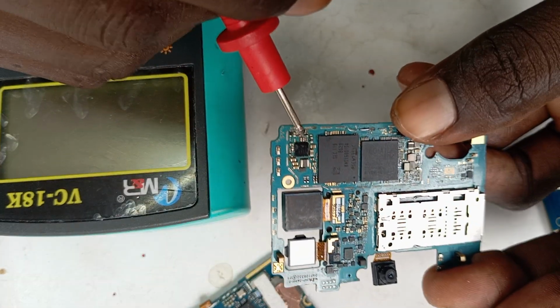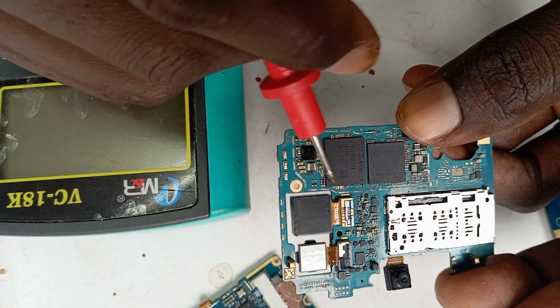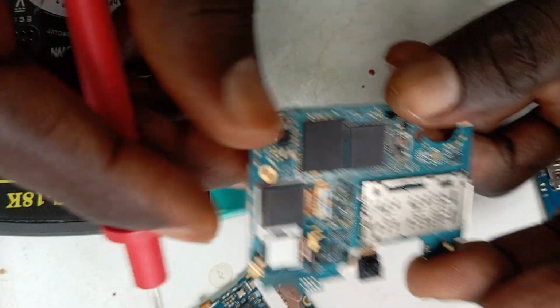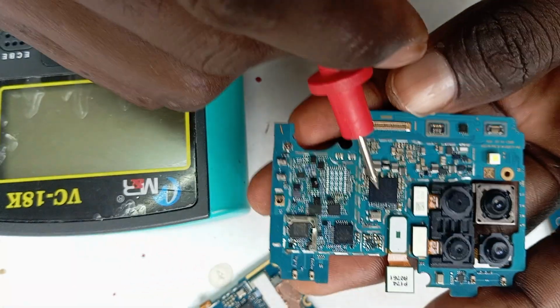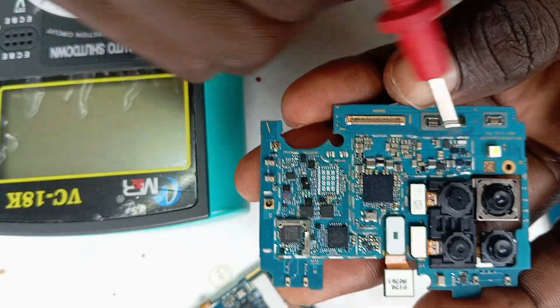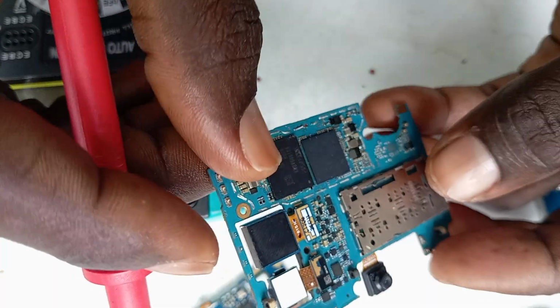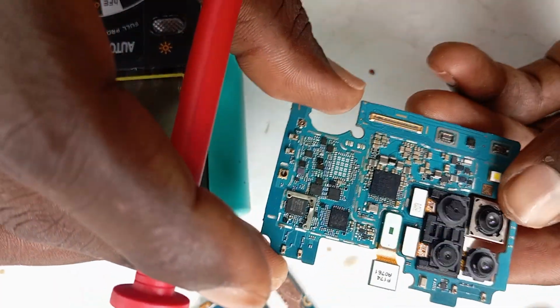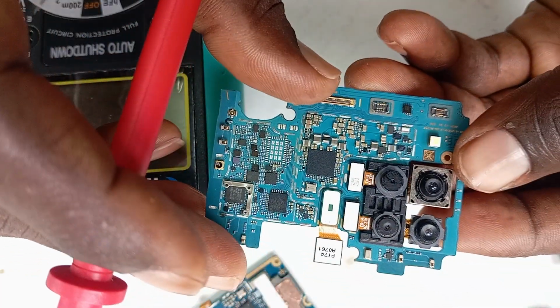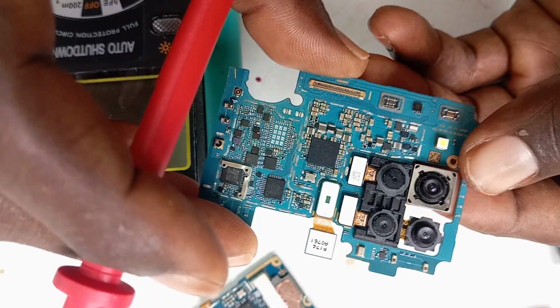You see that this one is behind, close to the processing section, where the power IC is. So if you don't see it here, you can find it behind. Okay, now how can you identify the charging section, the charging IC?